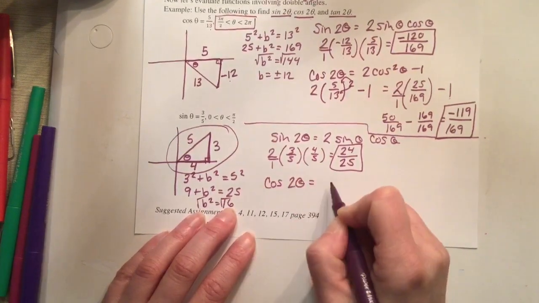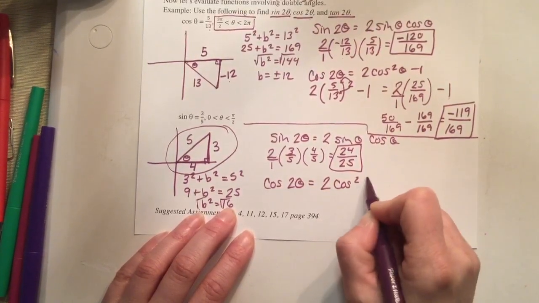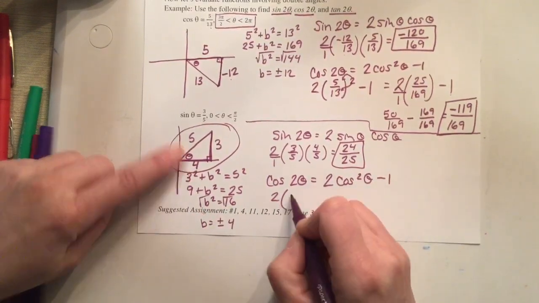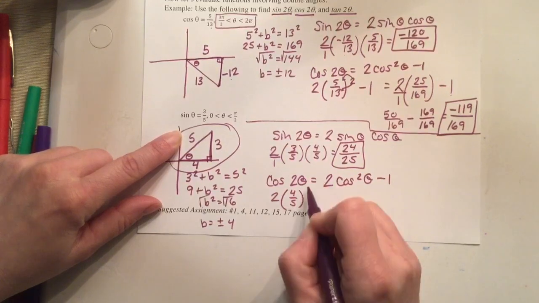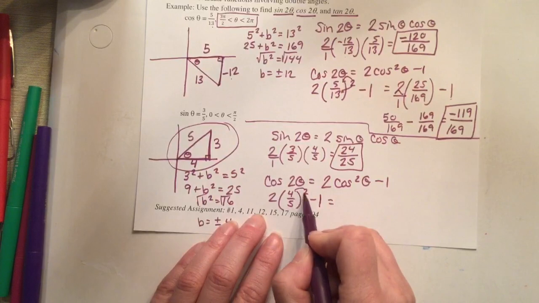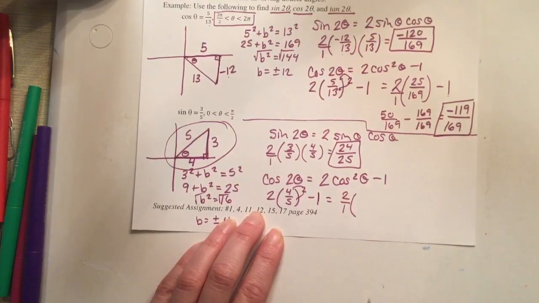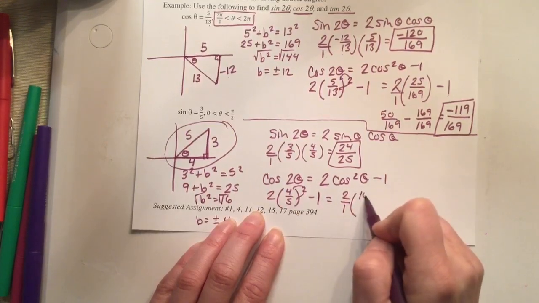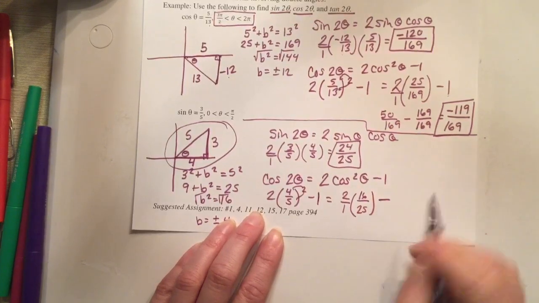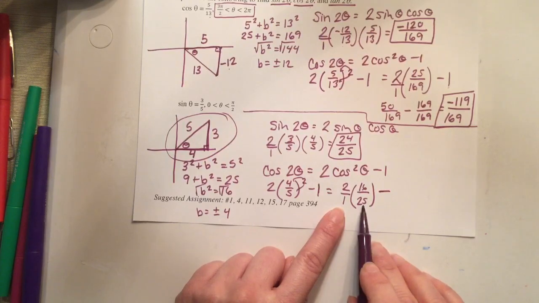Cosine of 2 theta, here's my fave. It is 2 times the cosine squared of theta minus 1. So 2. Cosine is adjacent over hypotenuse, so 4/5, squared minus 1. Order of operations. You square, you do your exponents first. So I do have my 2 over 1. 4 squared is 16. 5 squared is 25. So at this point, okay, I can already see that when I multiply this, I am going to end up with a denominator of 25.